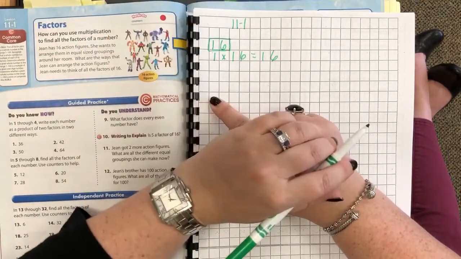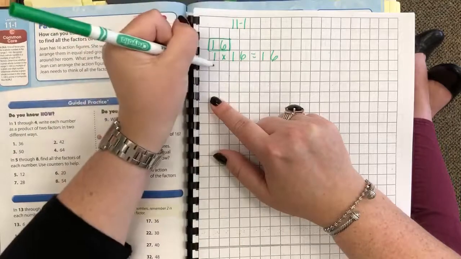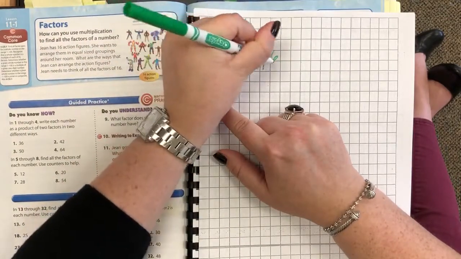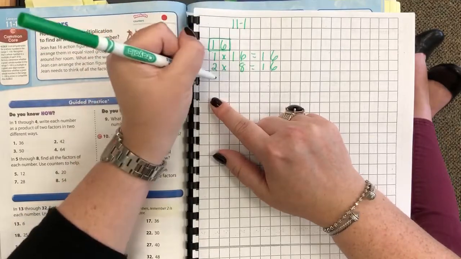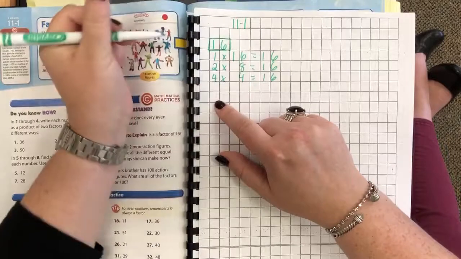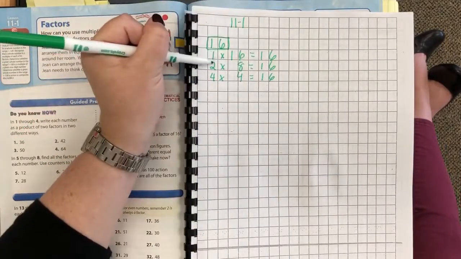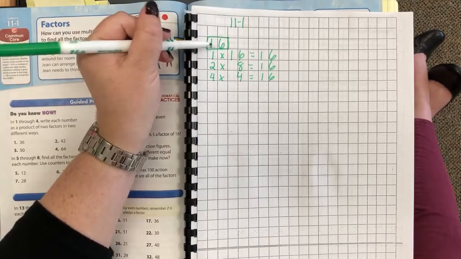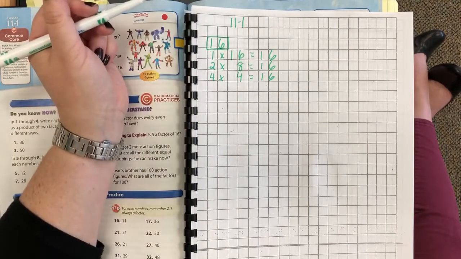It's kind of like a fact family that you're making. Another one is 2 times 8 is 16. Another one is 4 times 4 is 16. So the numbers 1, 2, 4, 8, and 16 are factors of 16.